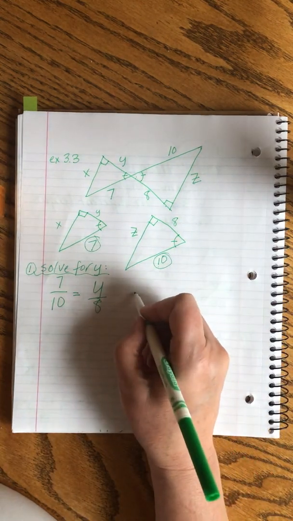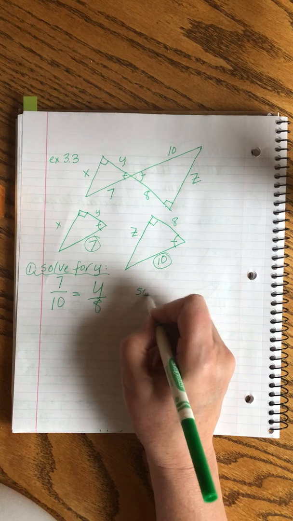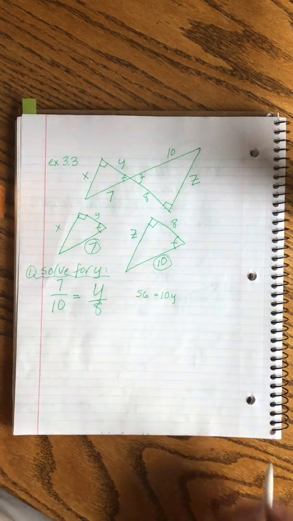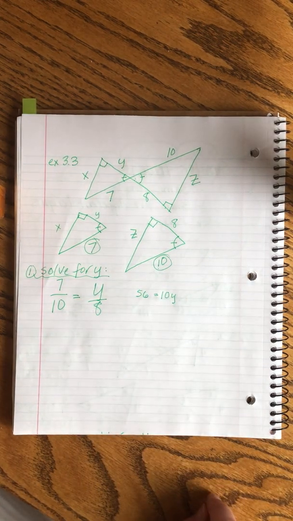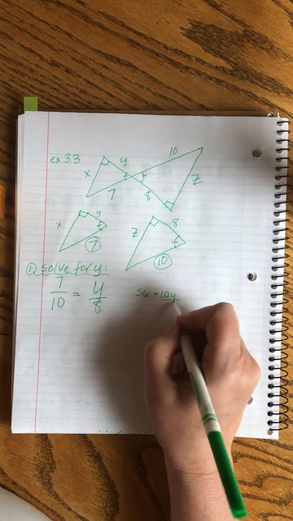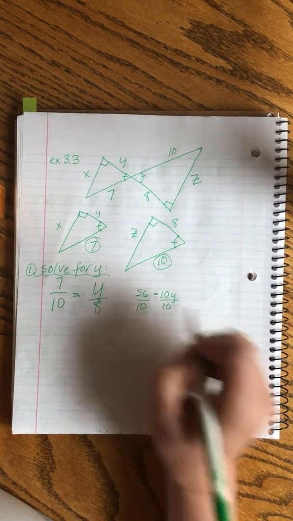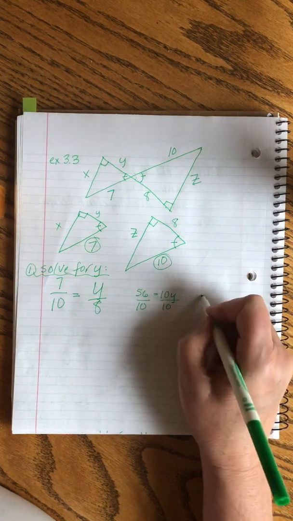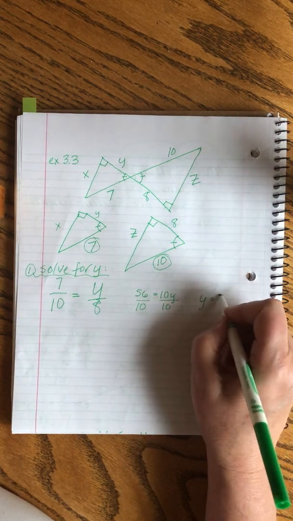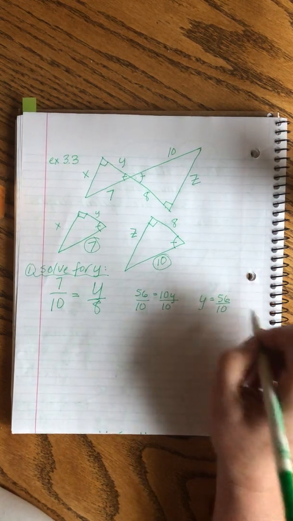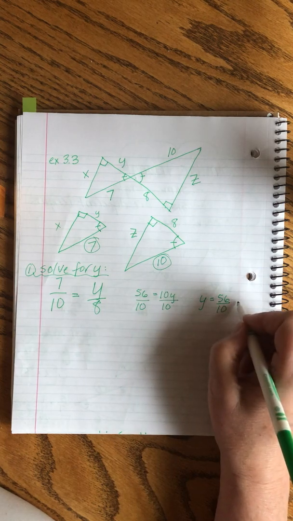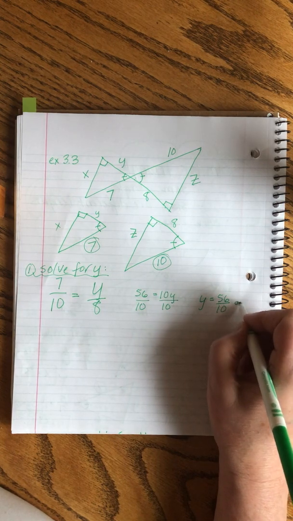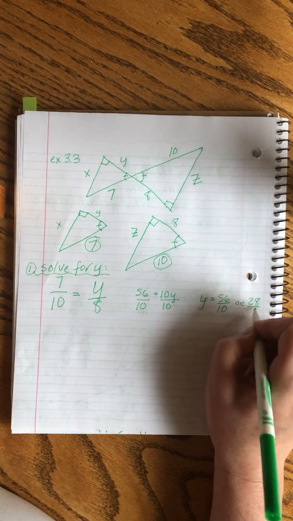So then that becomes 8 times 7 is 56 equals 10y, right? Just cross multiply. Divide by 10. And I get y equals 56 over 10. I can cut those both in half and get 28 over 5.